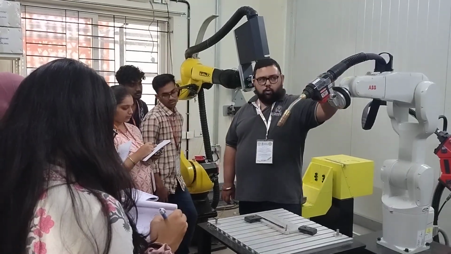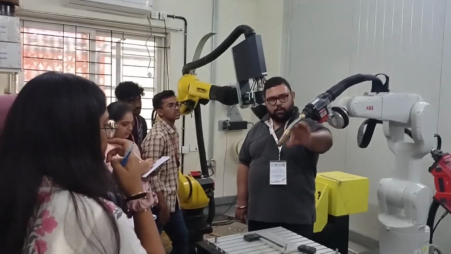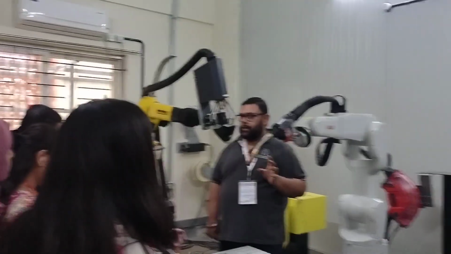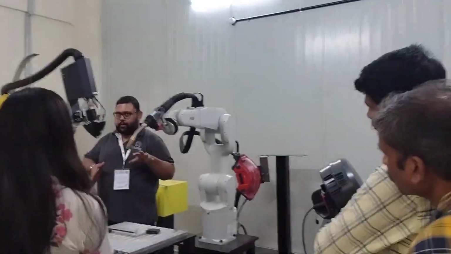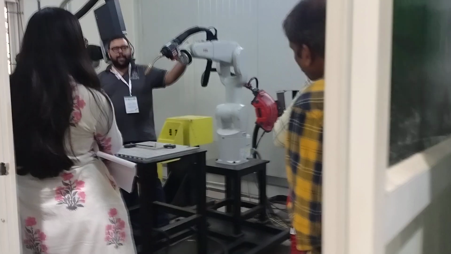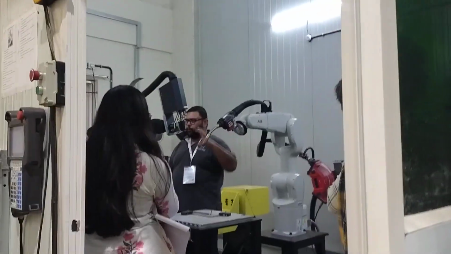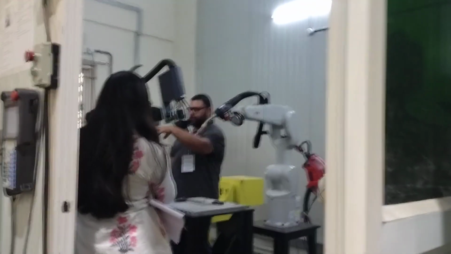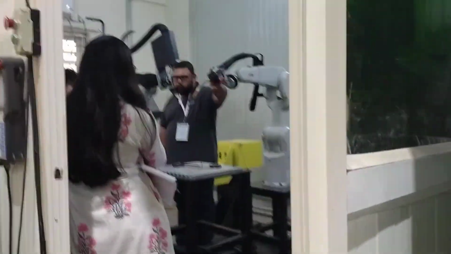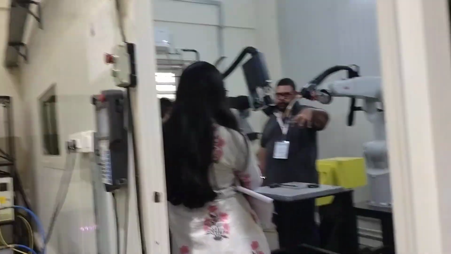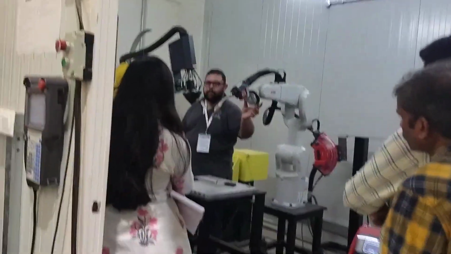Anything you put on this robot is known as the end effector in robotic terms. Say I don't want welding, I want a pick and place kind of tool, a gripper that picks and places. So I can remove this and put a gripper. How do I remove this? I remove this, and this is known as the end effector.